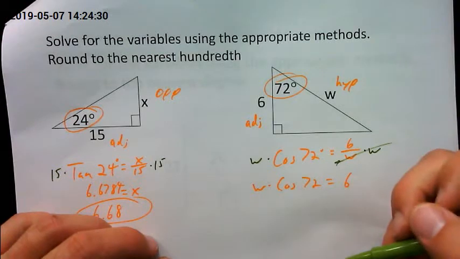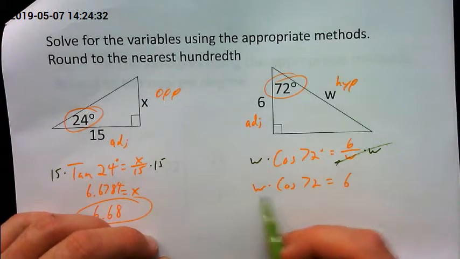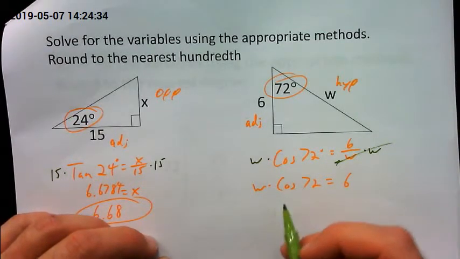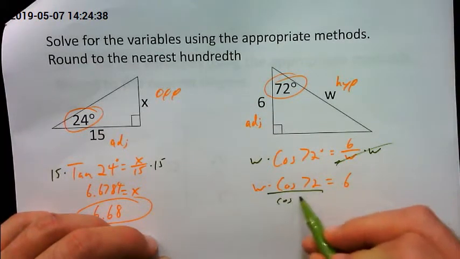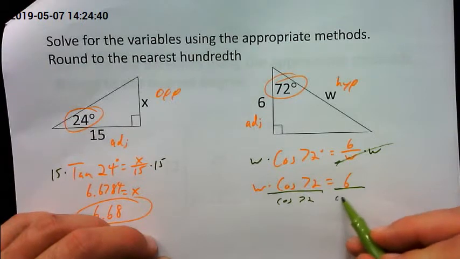Because that's not what ends up happening. Watch. Now these are being multiplied together. So in order to get W by itself, we're actually dividing by cosine of 72.